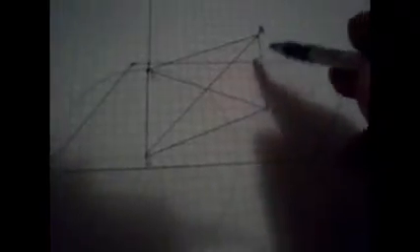Okay, so we're going to draw DE at right angles to BD. So DE is going to be at a right angle to this. I know it doesn't exactly look like it, but it is. Let's just go on here.